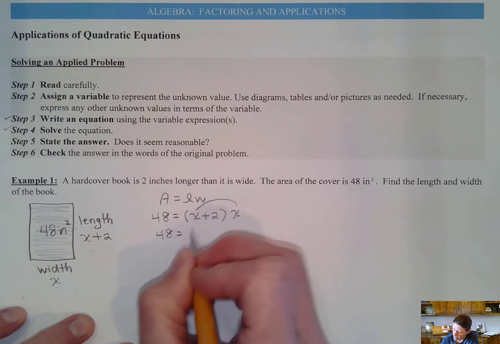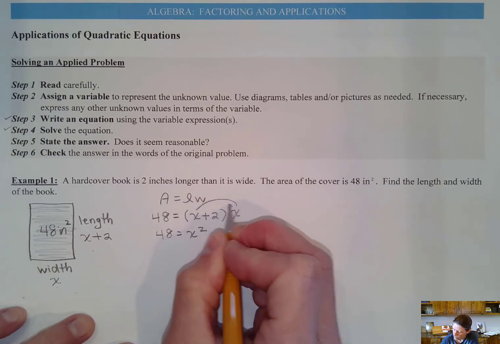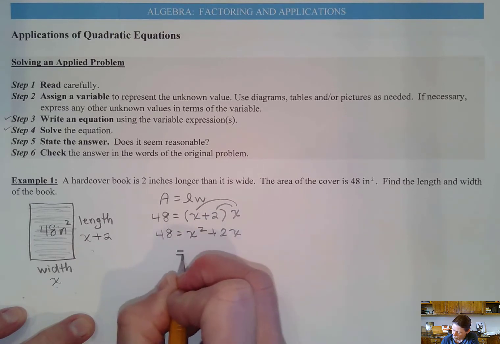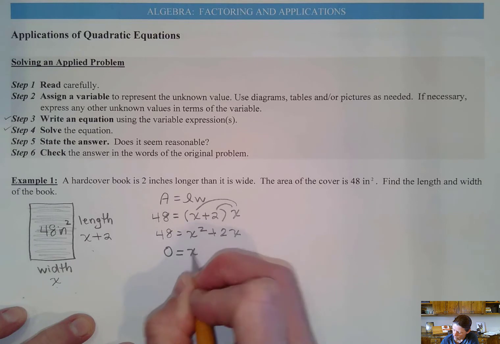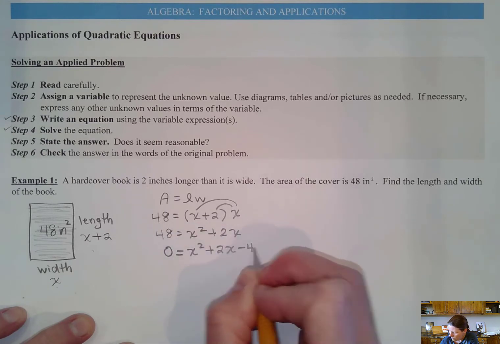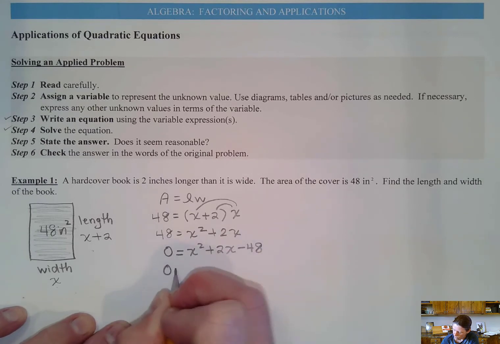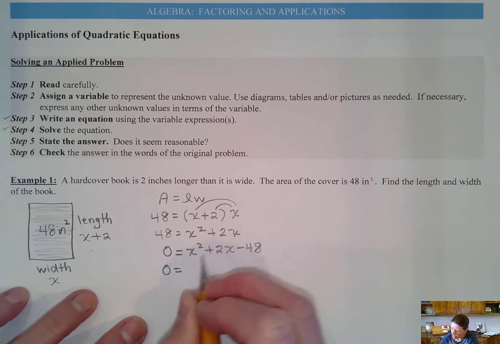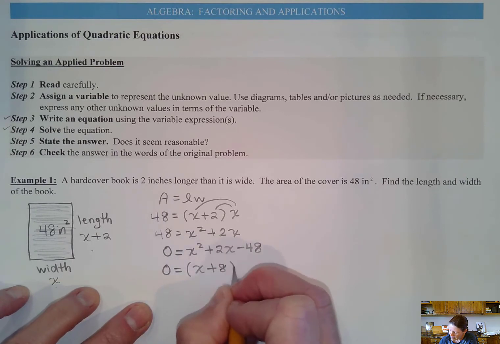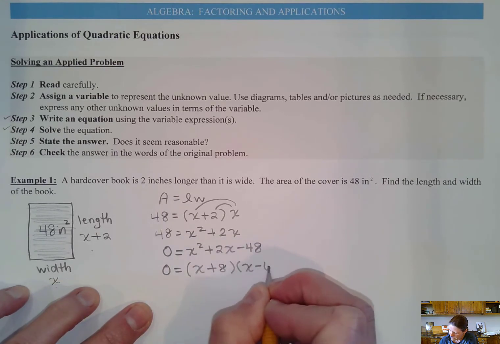Distribute on the right to obtain x squared plus 2x. Let's subtract 48 from each side so we can write this equation in standard form. And we'll solve this resulting quadratic equation by factoring. It factors x plus 8 times x minus 6.